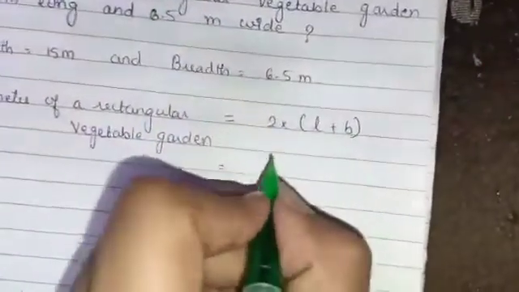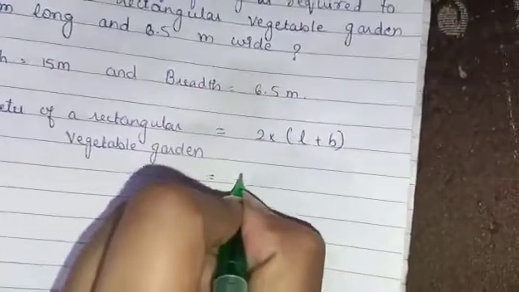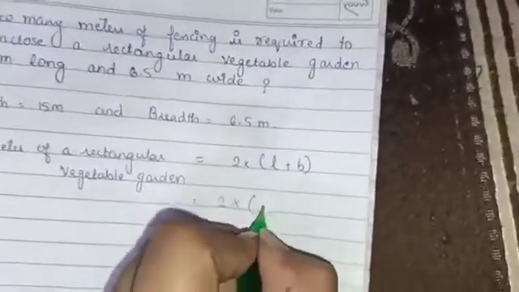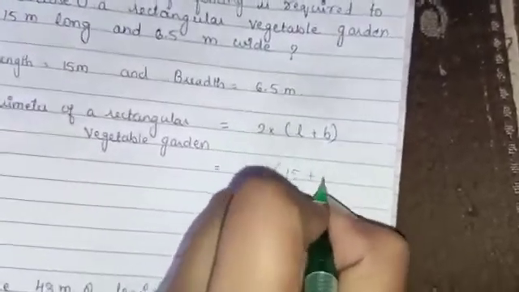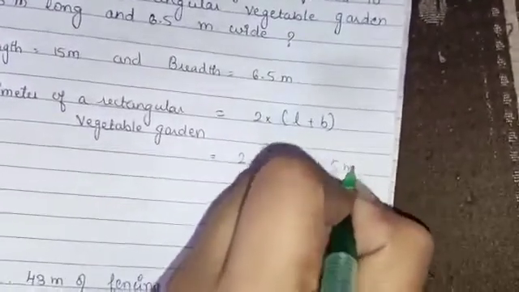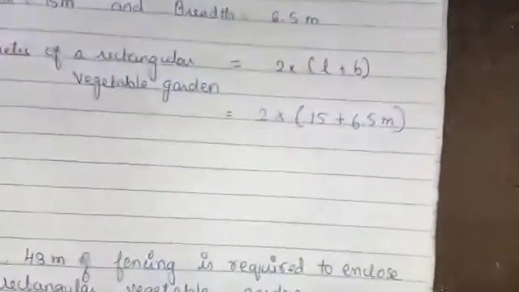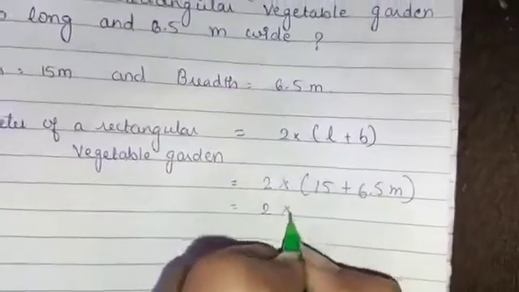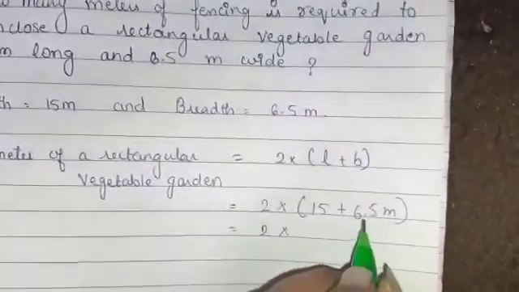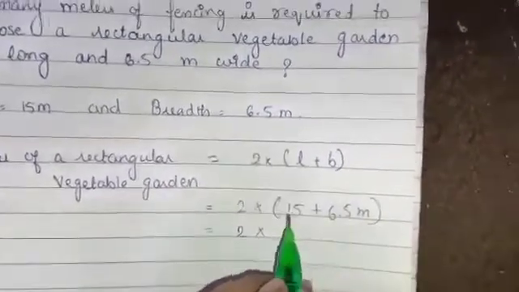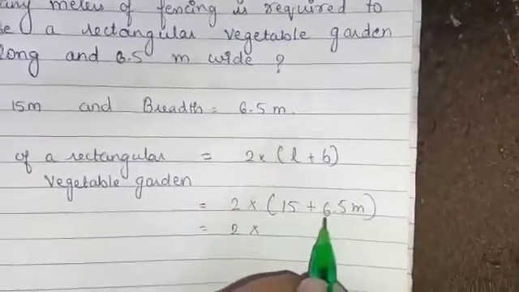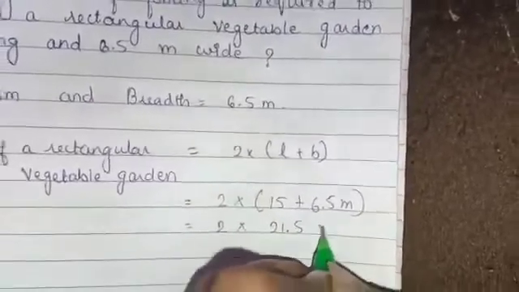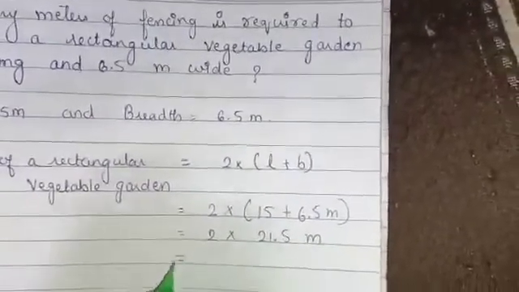Now 2 will remain the same. Multiply also will remain the same. Now length is how much? So it is 15 meter plus breadth is 6.5 meter. Okay. Now we will do addition. So 2 will remain the same, multiply will remain the same. Now 15 plus 6.5. So how much will it give? First 15 plus 6 will be how much? So it will be 21.5 meter.